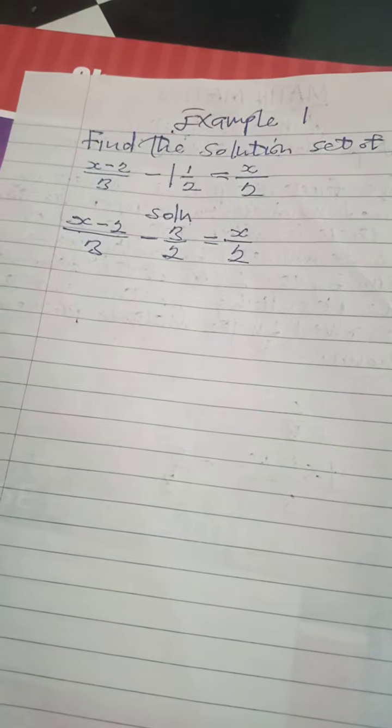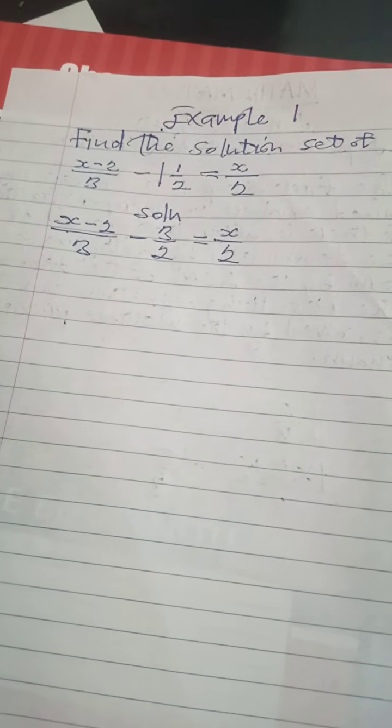Okay, so what is the LCM for this equation? It's 6, the least common multiple. If you consider the multiples of 3, you get 3, 6, 9, 12.